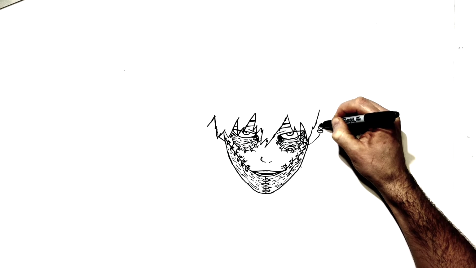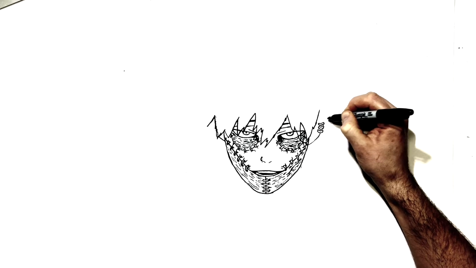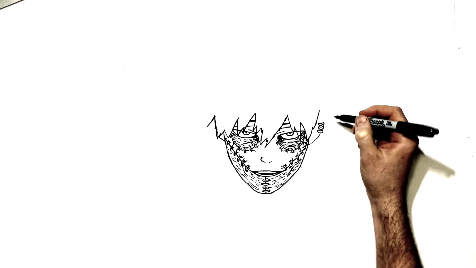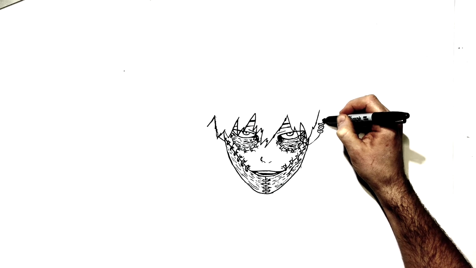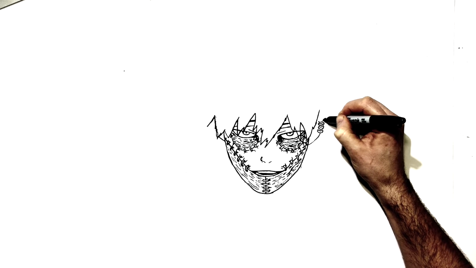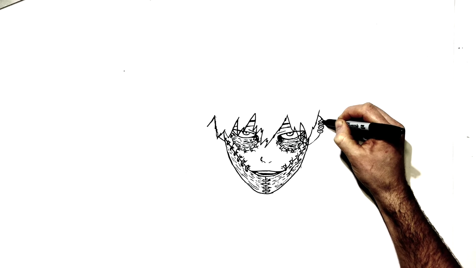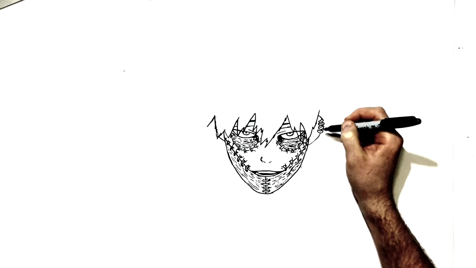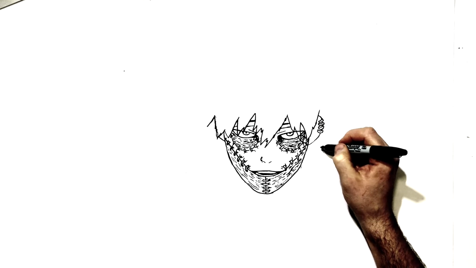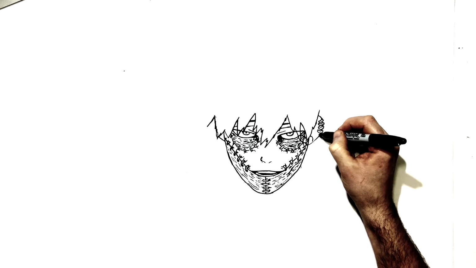Two, 3, one more, and then the top of his ear, and you can just put a line just to show the ear inside there. And then you add some lines just for bones and ligaments and things.